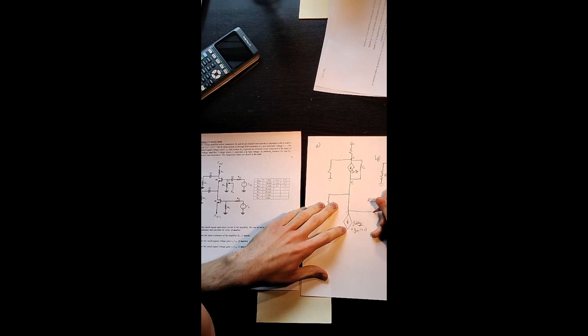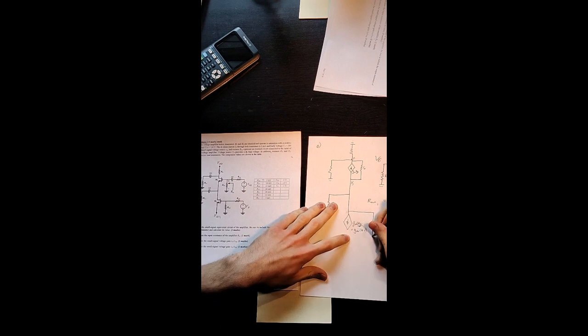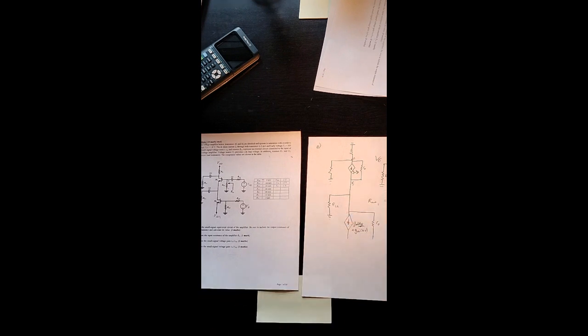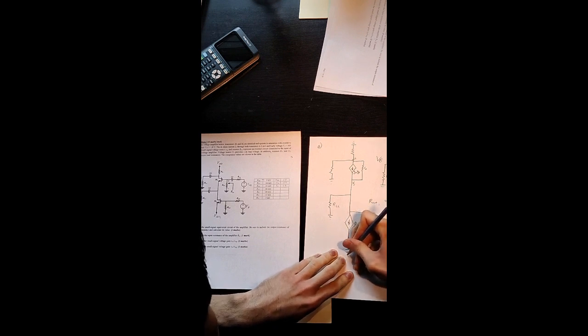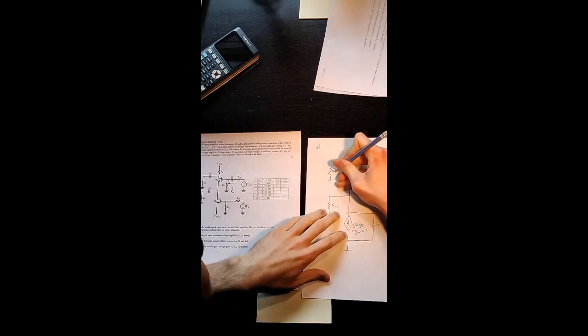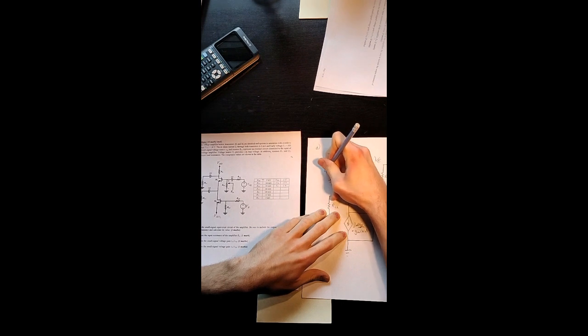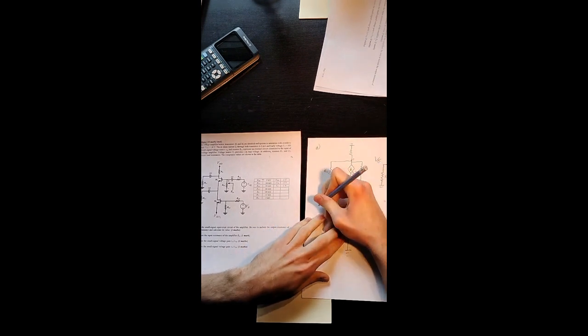But in parallel, we do have R naught. And so you would get some current traveling through the bottom half here, and that would go to ground. It would go to negative VSS, but that's a DC voltage, and for small signals we turn off all DC voltages. Now, we can call this VO1 and RL1 and RL2 and VO2.